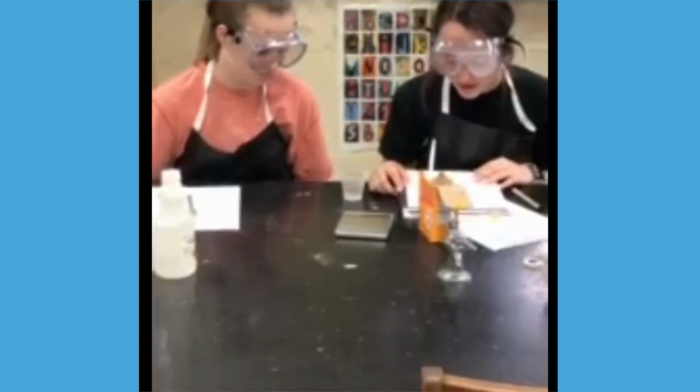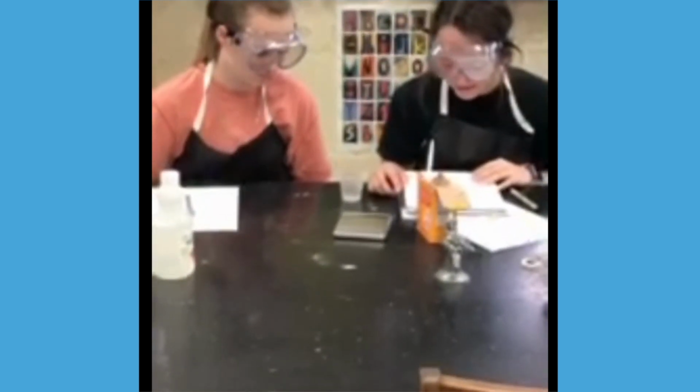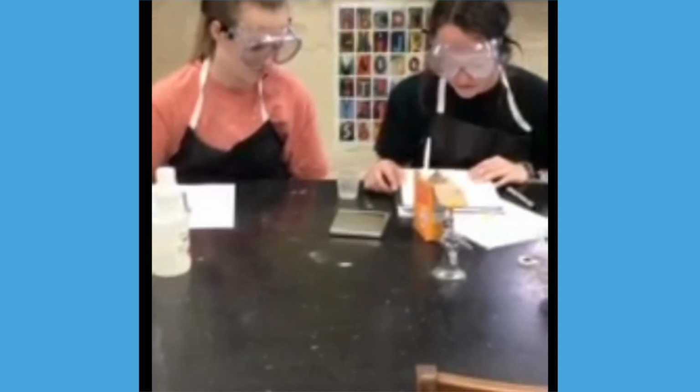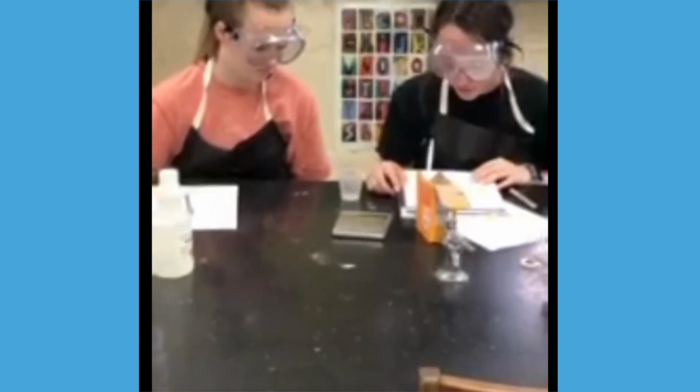Using an if-then format, write a hypothesis for your experiment that describes the relationship between the mass of the reactants and the mass of the products of this chemical reaction. Record your hypothesis on your student answer page. If we mix baking soda and vinegar together, then the mass will stay the same because the conservation of mass law says it should stay the same.